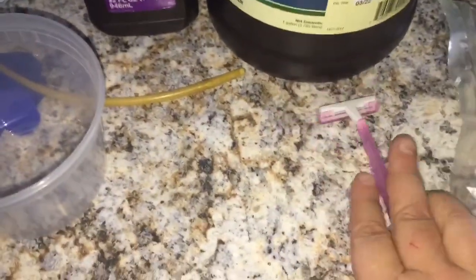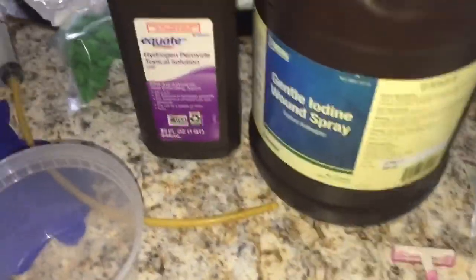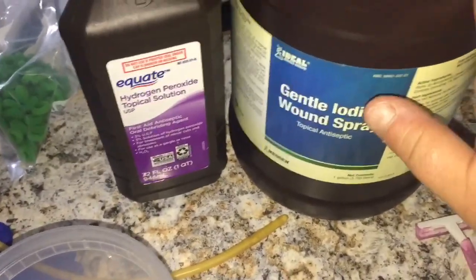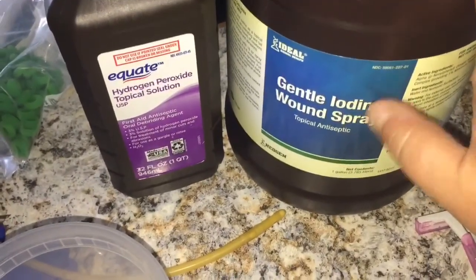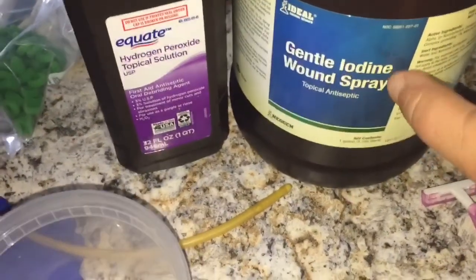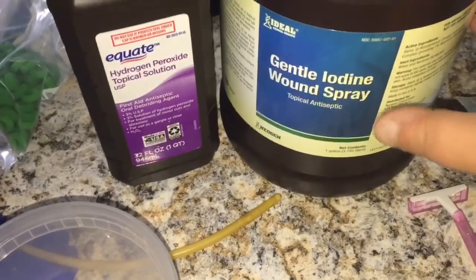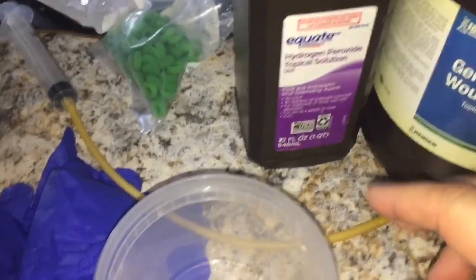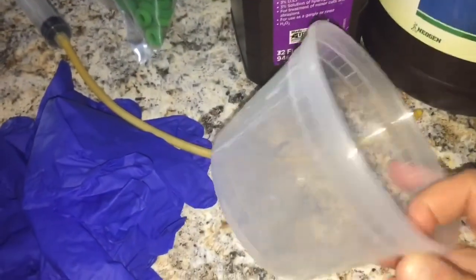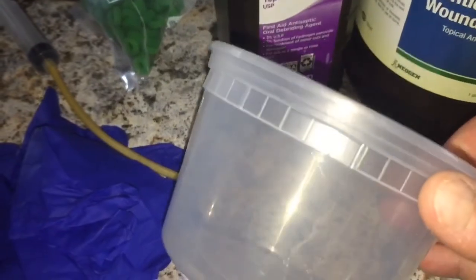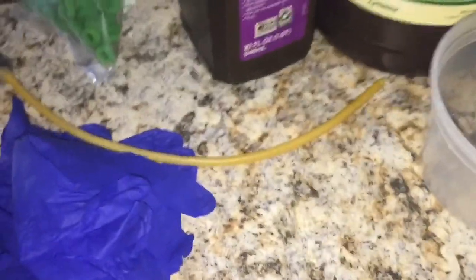I got a razor to shave the hair off. We want to keep it as clean as possible. We have some iodine. I was only able to find the gentle iodine wound spray, which is fine, but if you have the 10% or the 5%, you can also dilute that. I got some hydrogen peroxide. I have a bowl that is clean, and this is going to end up having to be thrown away.